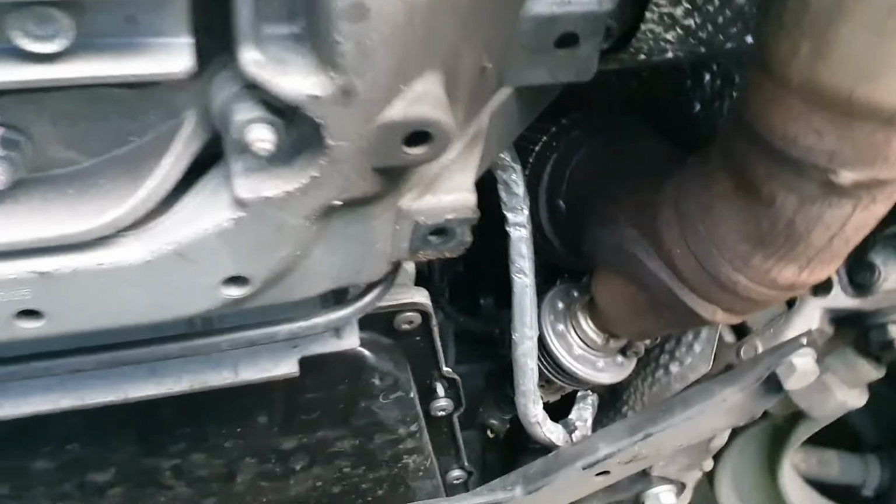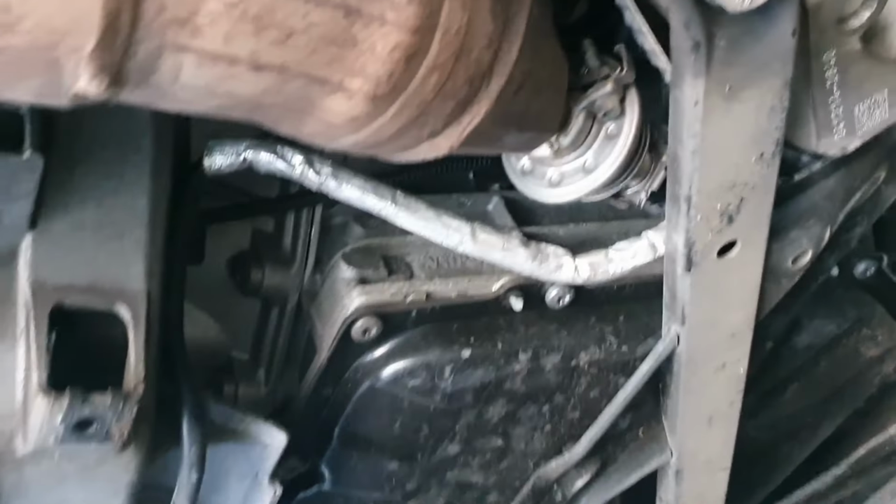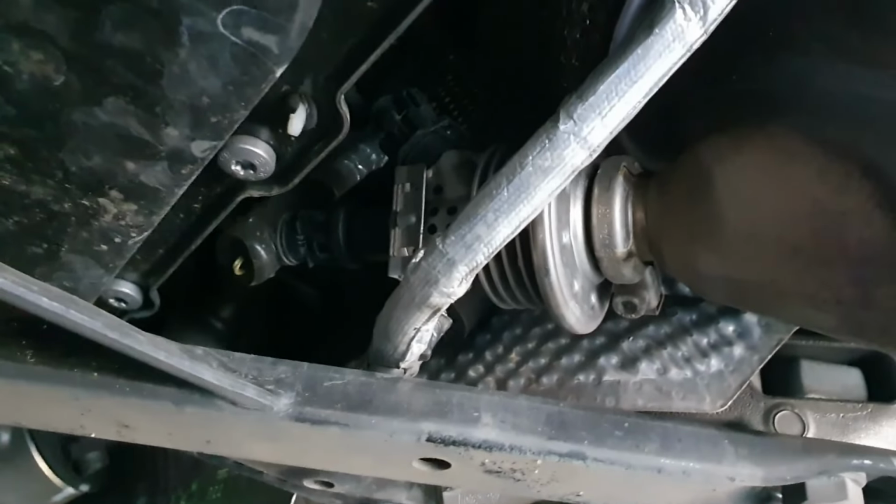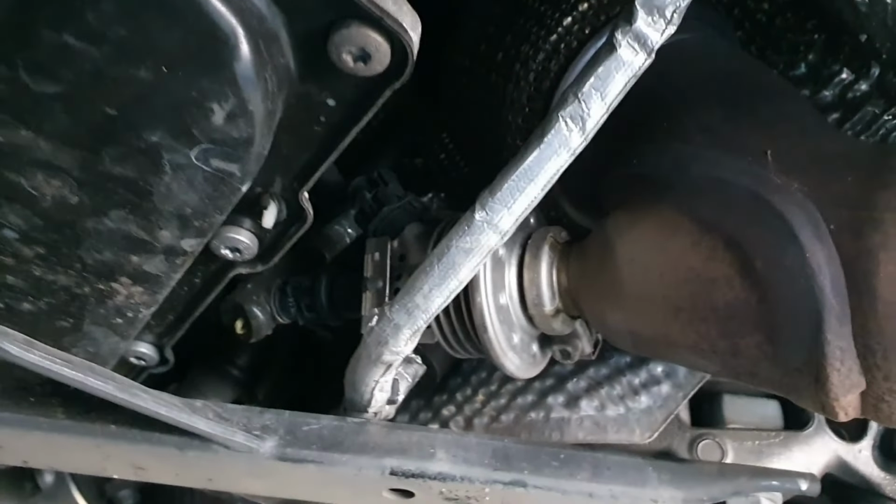Alright guys, here's a better look at the full length of the pipe. Let's just run around the car there. It runs around the front of the gearbox here, back of the engine, up around the side, and wraps around to our AdBlue injector right there. So that's what we're going to get replaced.